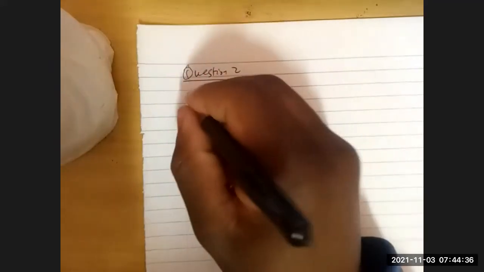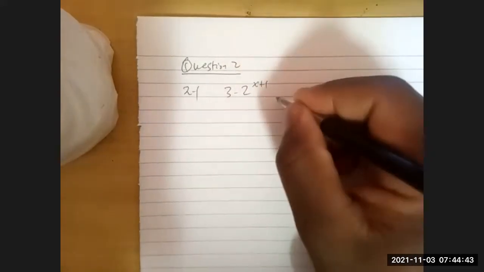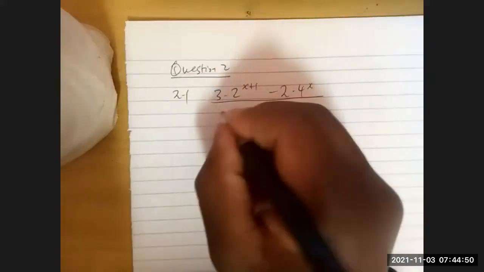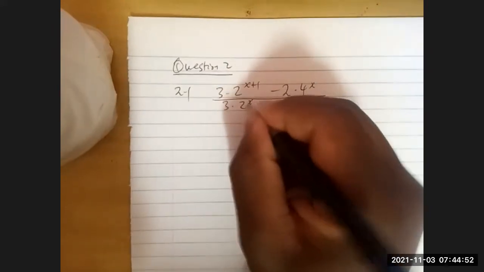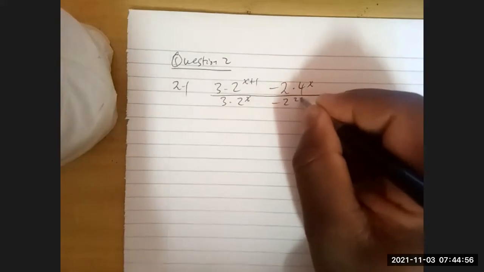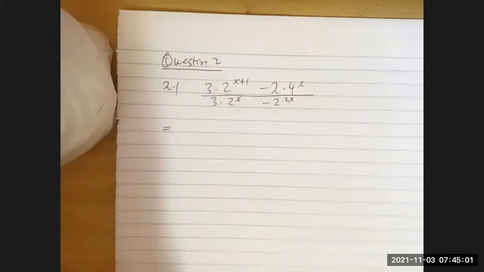As you can see there, we have 3 multiplied by 2 exponent x plus 1, minus 2 multiplied by 4 exponent x, all divided by 3 multiplied by 2 exponent x minus 2 exponent 2x, right? This is what we have. So now, what is it that we're going to do here?